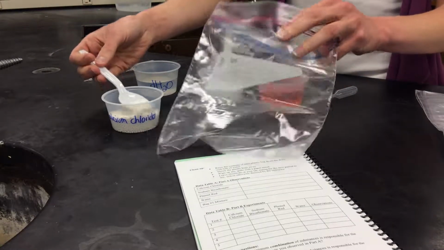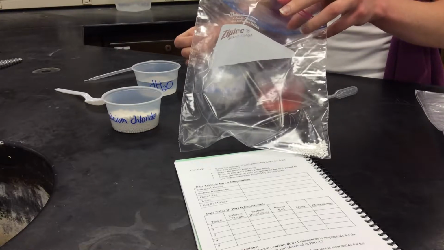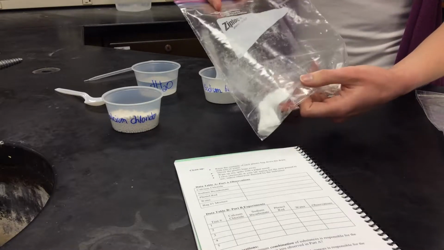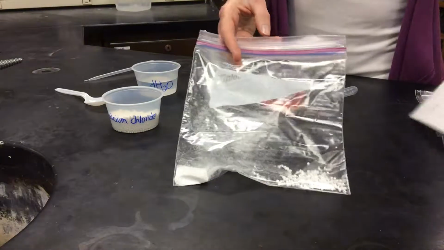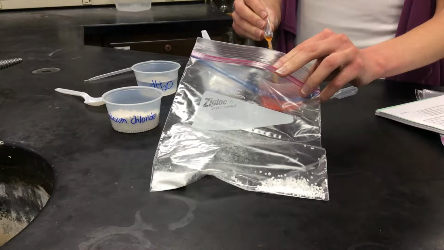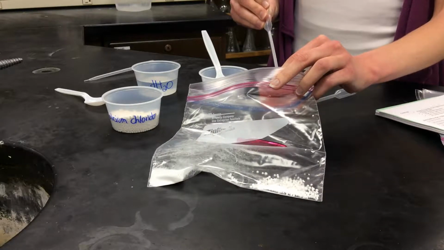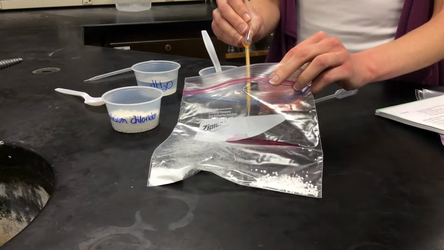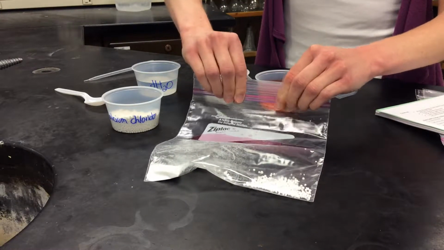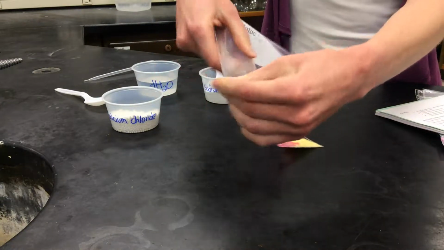Alright, so I'm putting in the calcium chloride. It's all going to go down in one corner. And I've got sodium bicarbonate. I'm putting in the other corner. Trying to keep them separated for the time being. And now I'm going to add phenol red just into the middle of the bag. Alright, and I'm going to zip up the bag, and then I'm just going to let these 3 things mix together. And then you need to write down your observations.